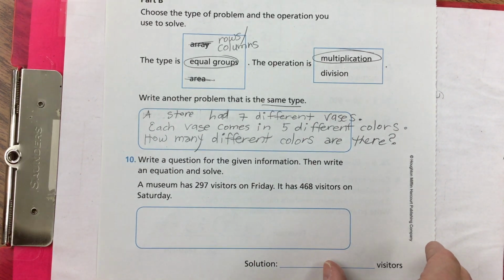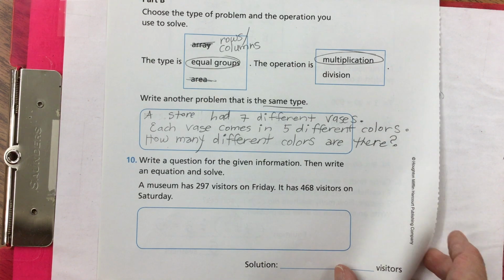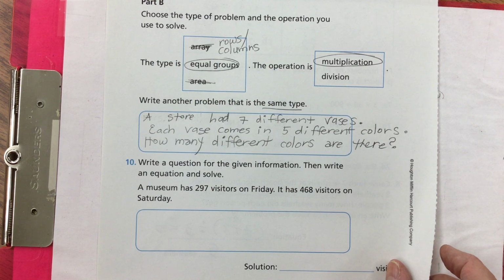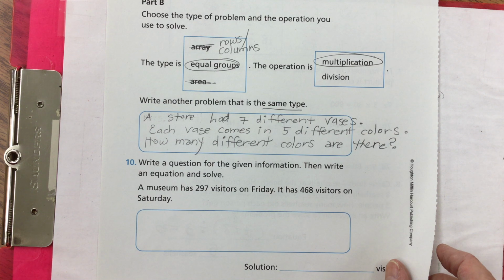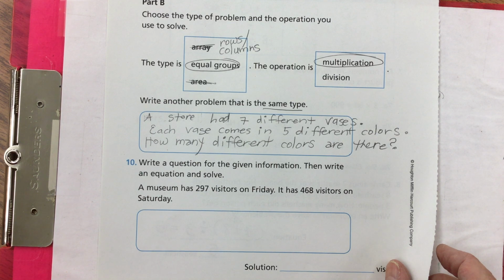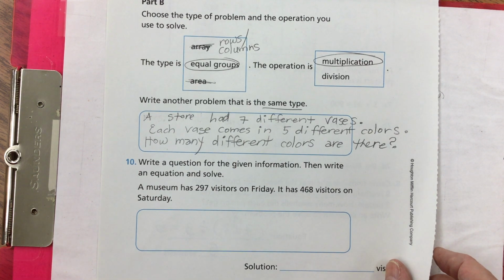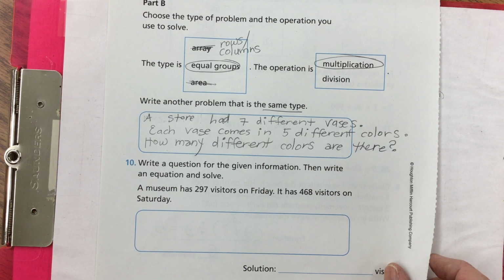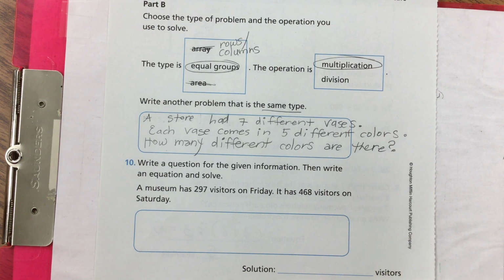Okay. You could say that you had, I'm just thinking, 7 different cats, and each cat came in 5 different species. So how many different types of cats were there? I don't know. That one doesn't really make sense. I'm trying to think of another one that would make more sense.